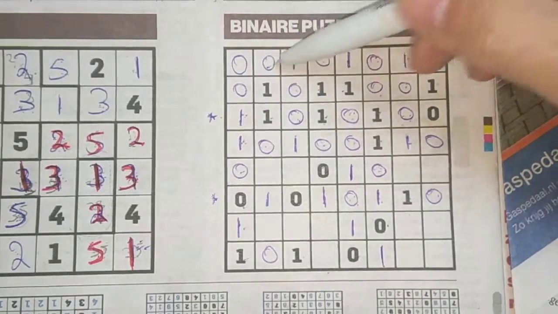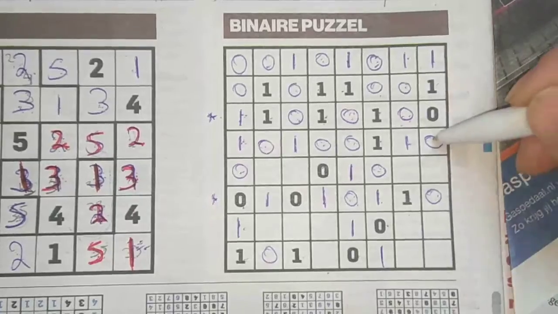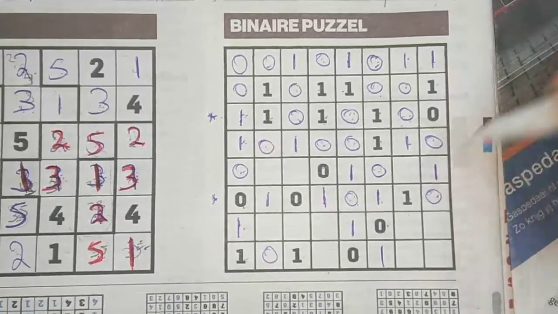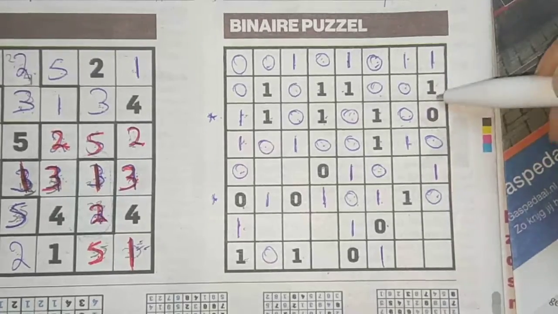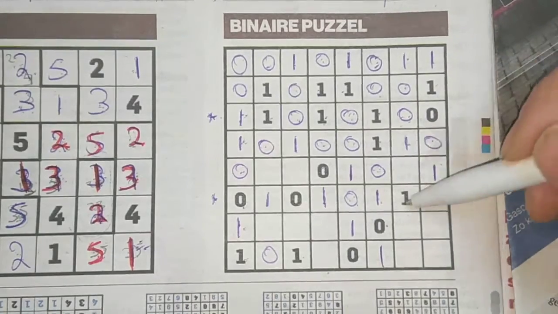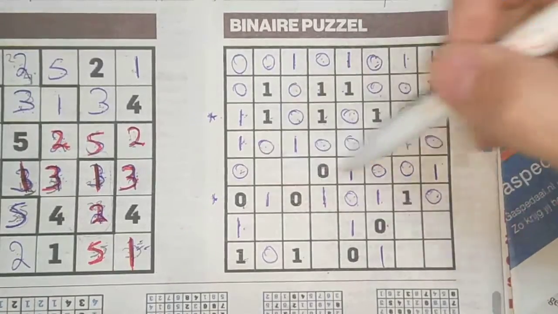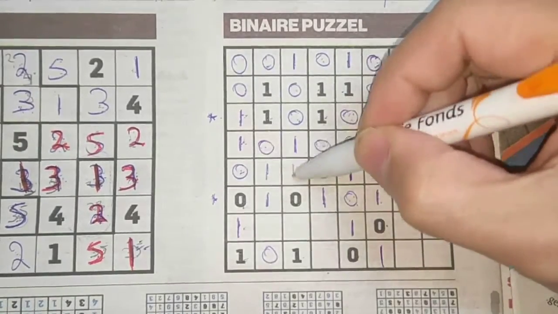Oh, here 1, 2, 3, 4 O's, so the rest are 1s. All right, between two O's comes a 1. Between two 1s comes an O. 1, 2, 3, 4 O's, so the rest are 1s.